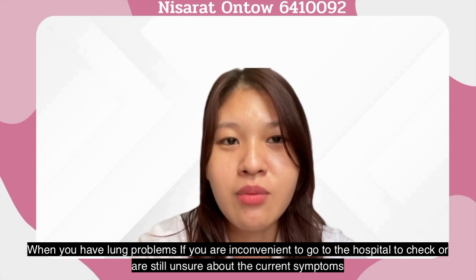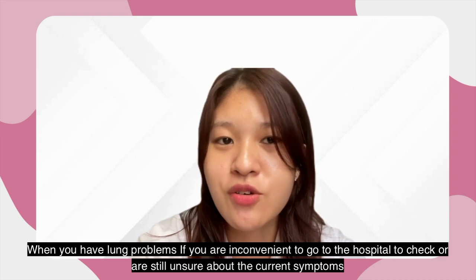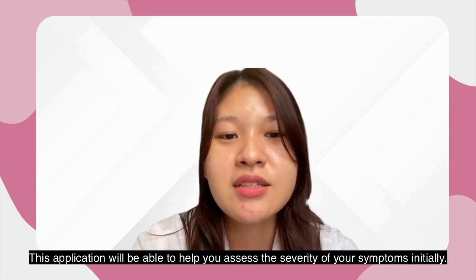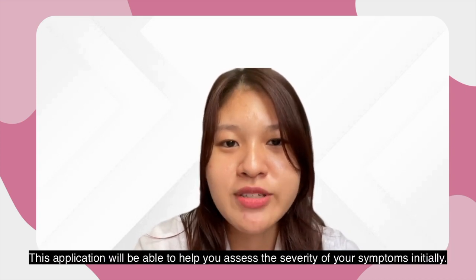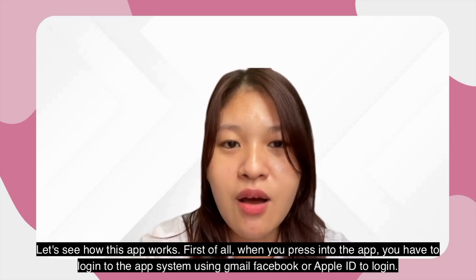When you have lung problems, if it is inconvenient to go to the hospital for a check or you are still unsure about the current symptoms, this application can help you assess the severity of your symptoms in detail. Let's see how this app works.